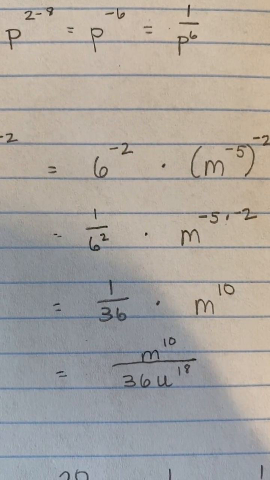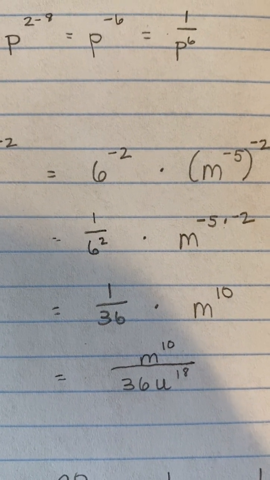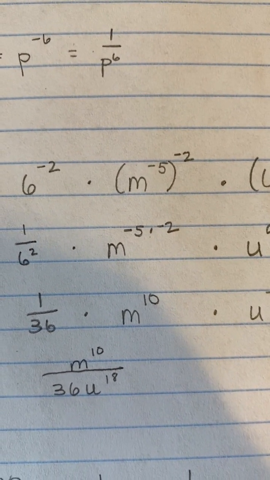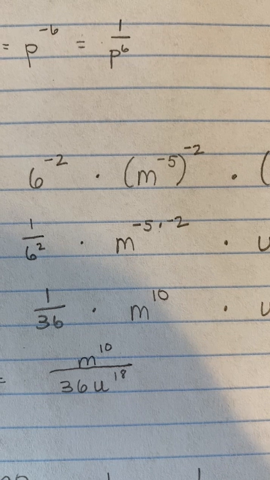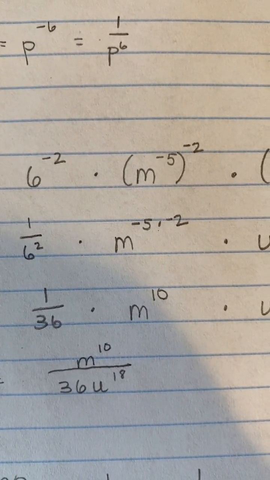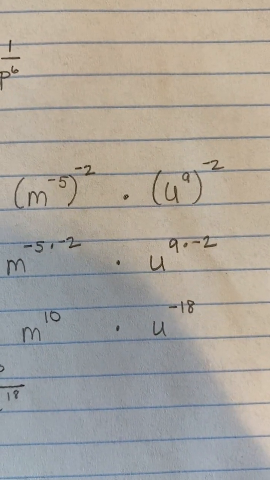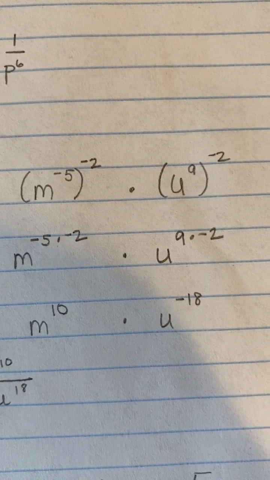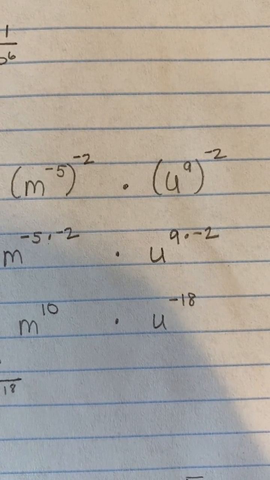6 to the negative 2 is 1 over 6 squared, which then turns into 1 over 36. M to the negative 5 to the negative 2 is m to the negative 5 times negative 2. The two negatives together make a positive, m to the 10th. And then u to the 9th to the negative 2 ends up being u to the 9 times negative 2, which ends up being u to the negative 18.